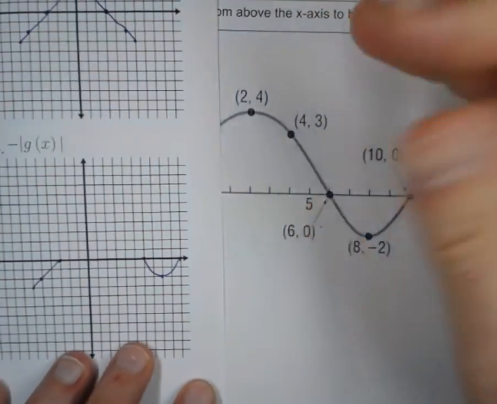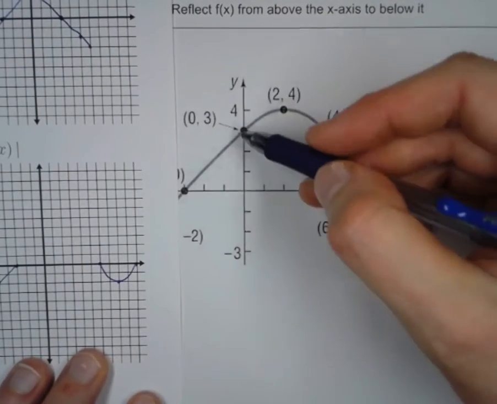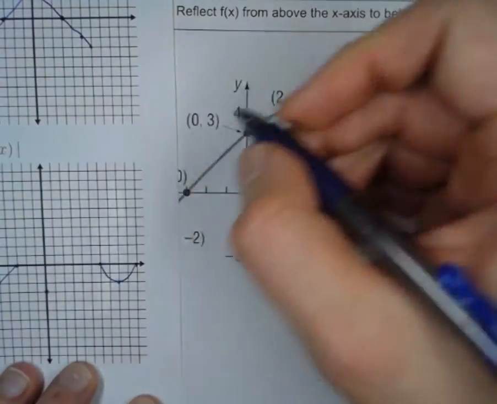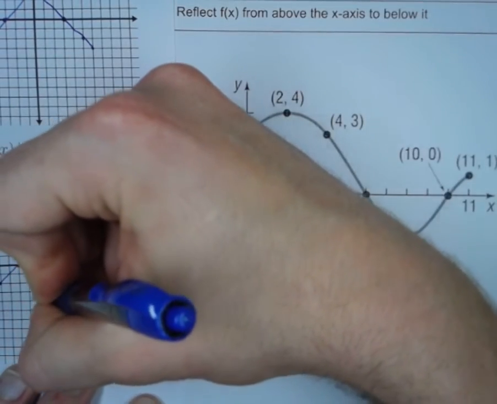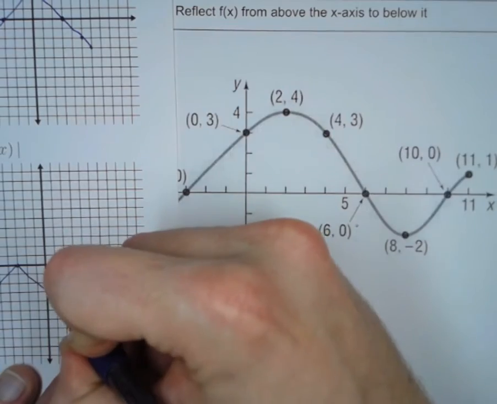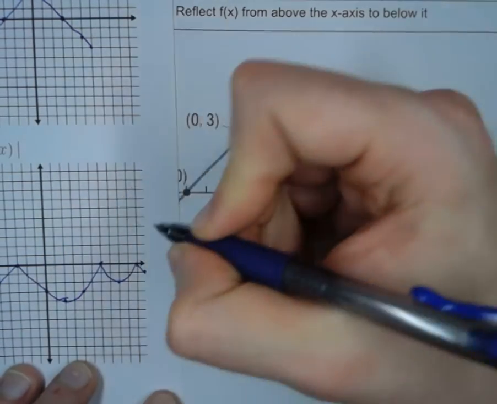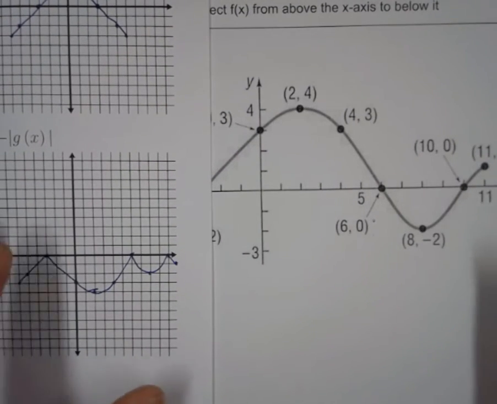And now, everything that is above the x-axis is now going to be reflected down below. So (0, 3) becomes (0, -3). (2, 4) becomes (2, -4). (4, 3) becomes (4, -3). So this is going to bend down like that. And this point is (1, 0), like that. So there is that graph. Okay.